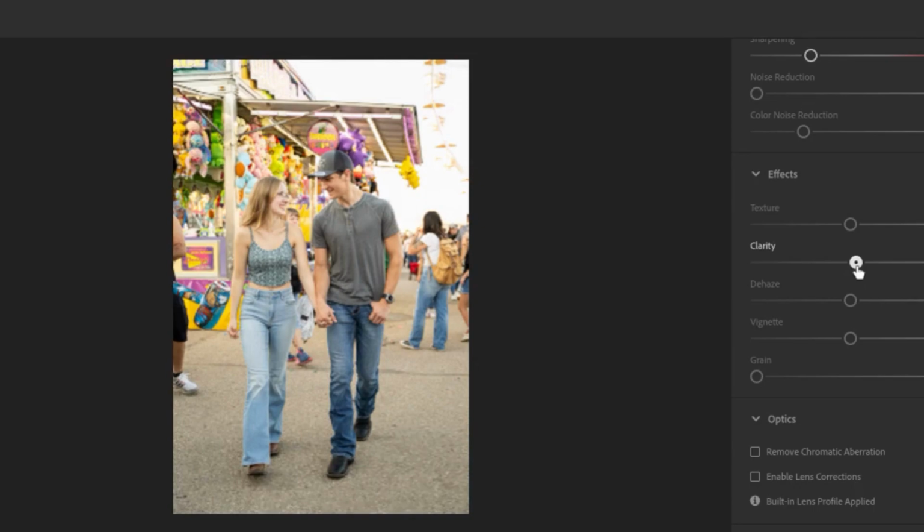Clarity, sometimes I will use this a little bit if the image is too blown out, but I think this is doing a pretty good job, so I'll maybe raise that up a little bit to 6 over here.